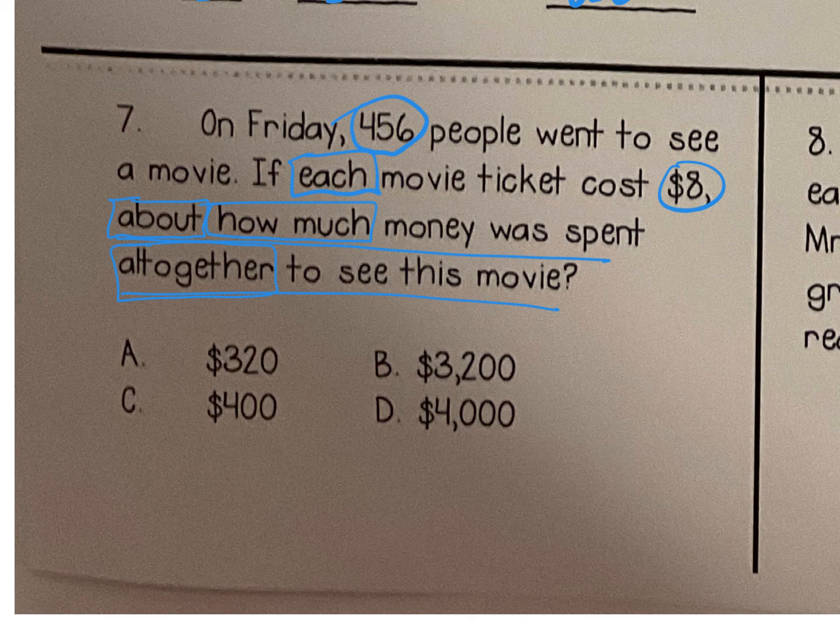How do we know they're equal groups? Because there's 456 in 8 groups. Each ticket cost $8. So 456 people and each person spent $8 on a ticket. So that word each tells us that it's equal groups. There's one more thing. Do I just go ahead and multiply?